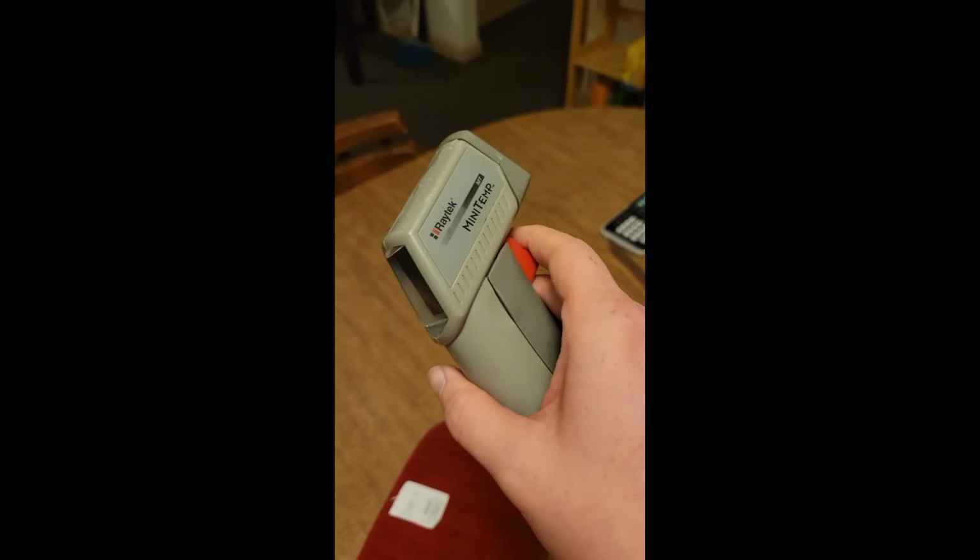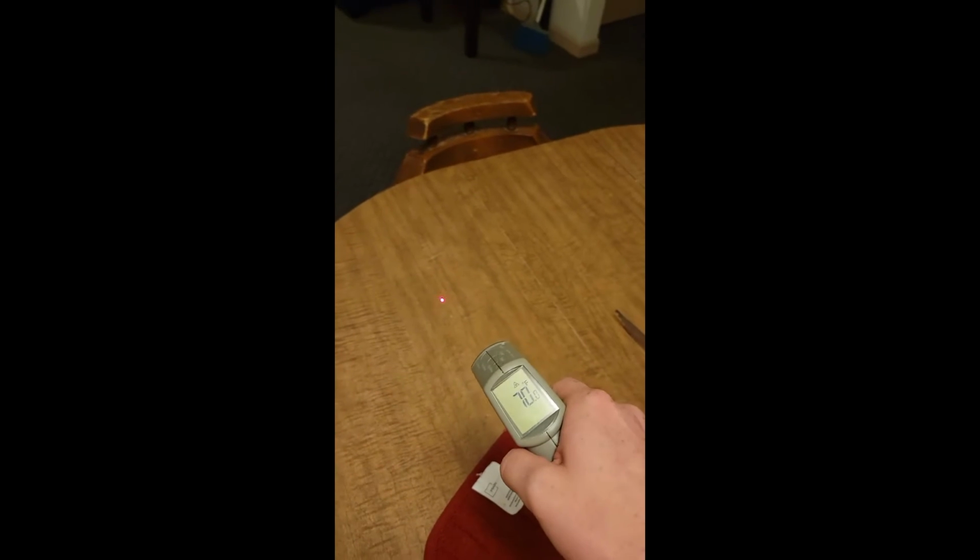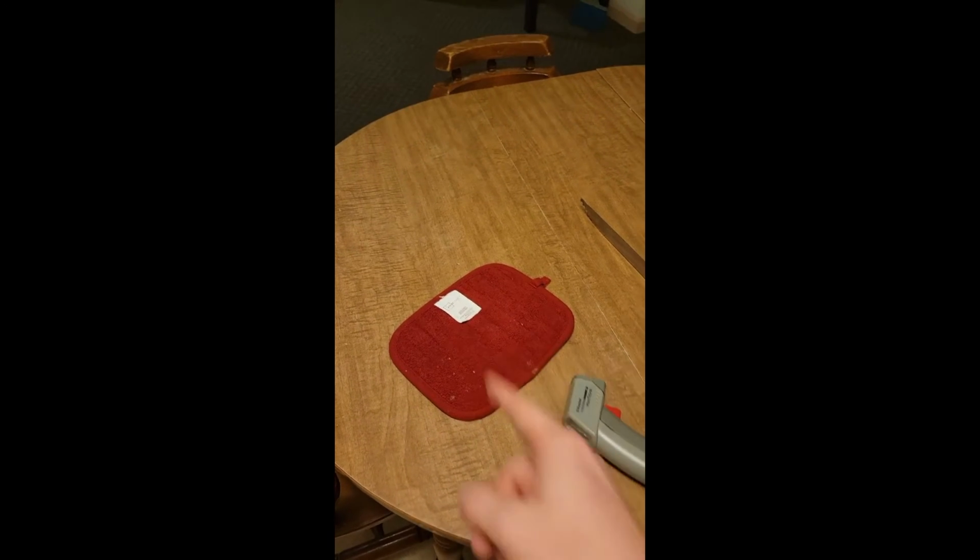This is our temperature gauge, a laser thermometer. It's not super accurate, but it's the best thing I have for measuring surface temperatures. It measures in increments of 0.5, unfortunately. All right, let's get into it.